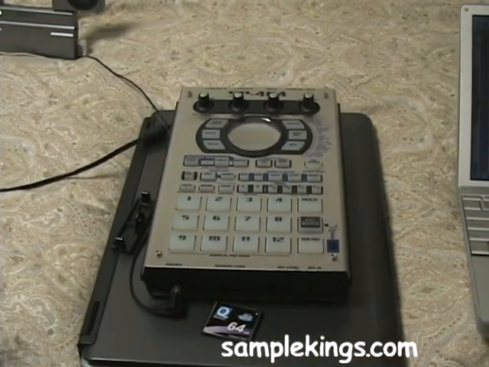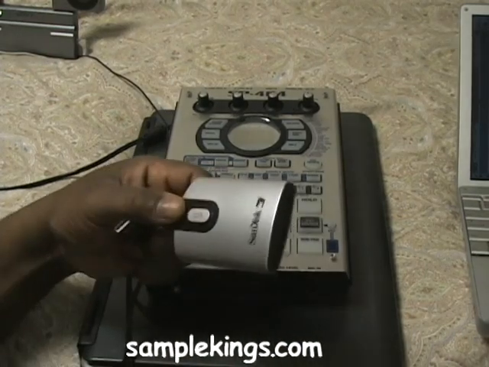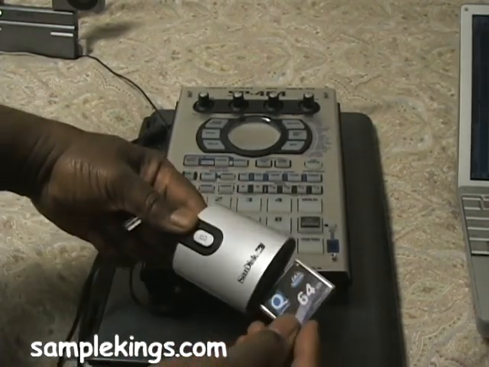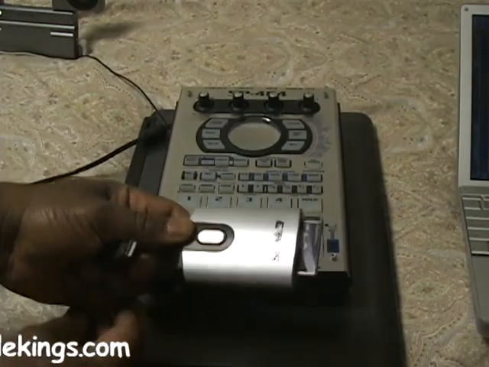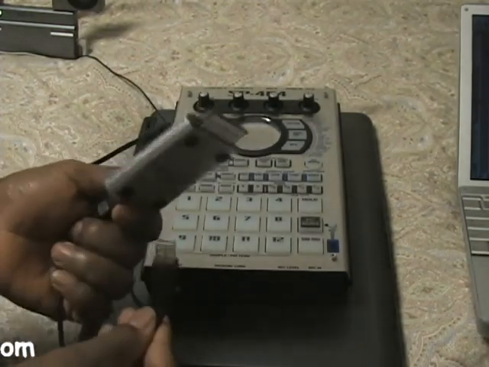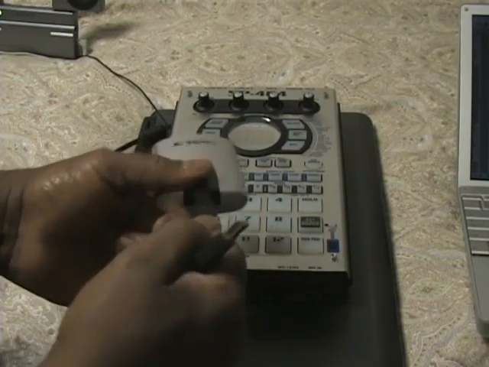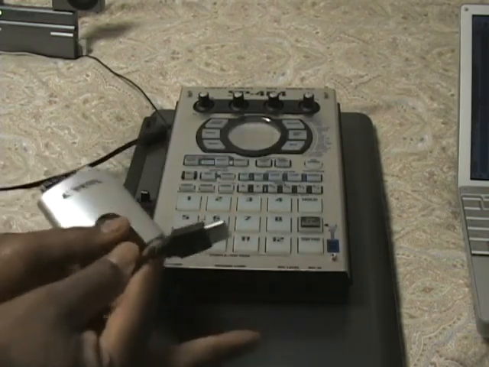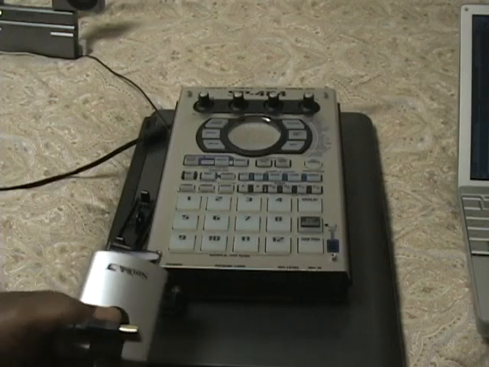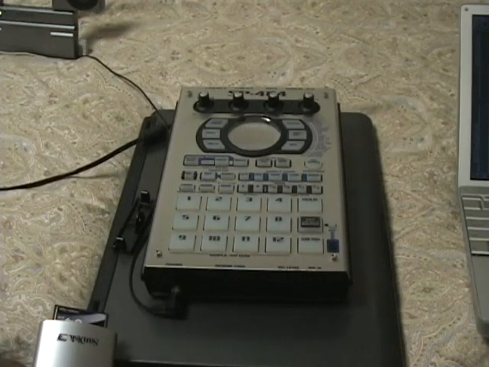Now next, I'm going to take my compact flash card and I want to stick it in here. This is my little compact flash card reader. It's USB. USB cable goes right in there. It's one end. Here's the other end. I want to import some files that I have on my computer. Stick them here in my SP404.